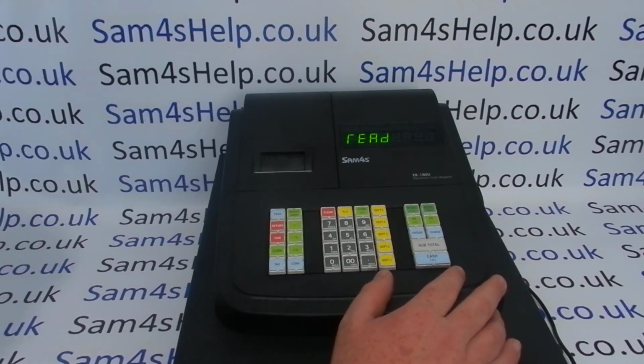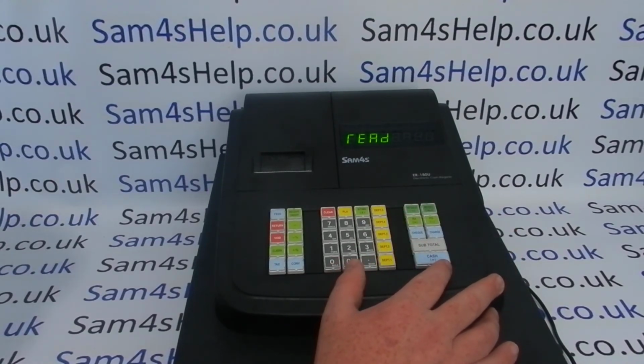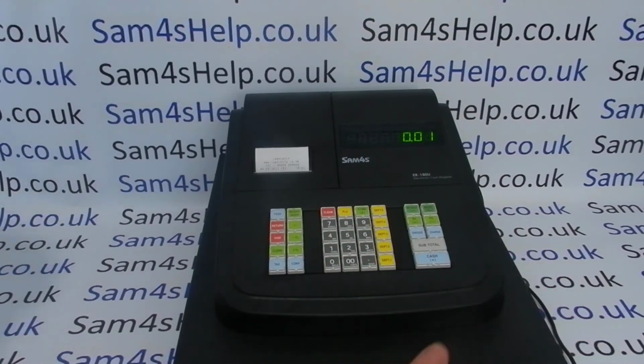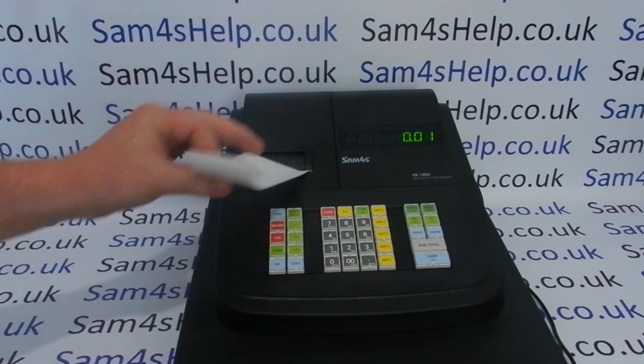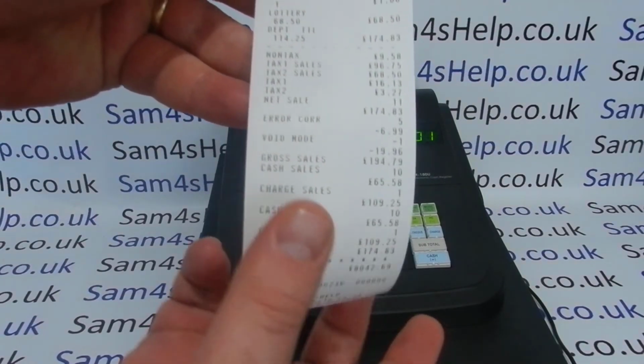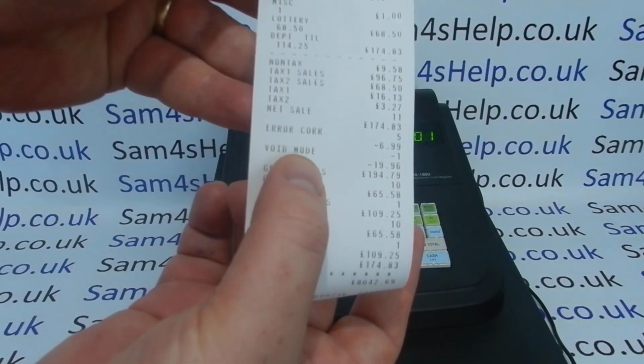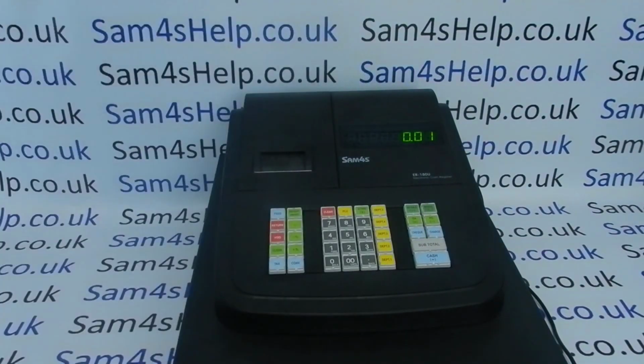I'll just quickly run the read report, so you can do this yourself actually. The read report is a subtotal, so it's not reset the data, but it's confirmation that the void has been recorded on the end of day report, and that money will come off the total for the cashing up.